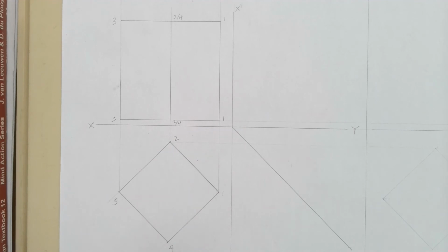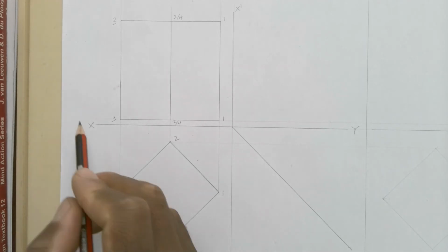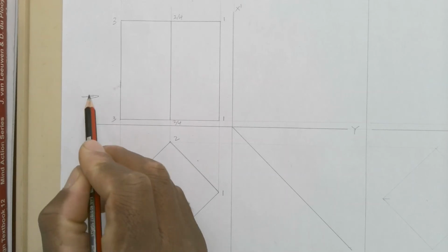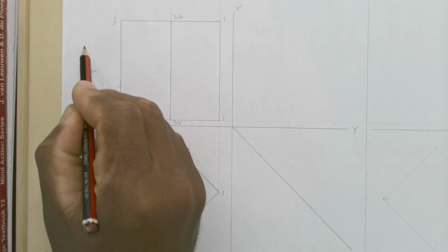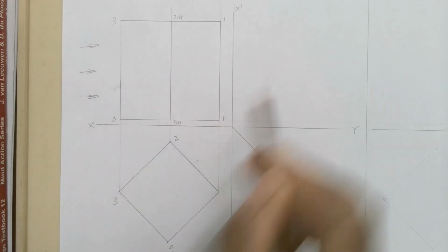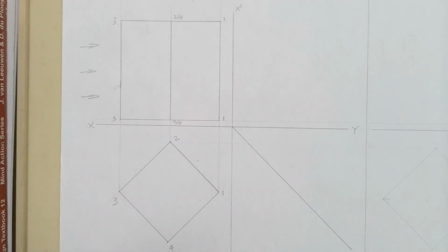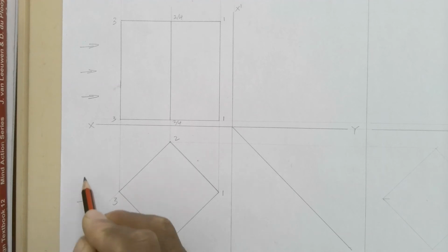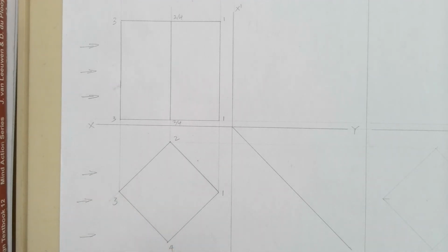Now I need to project the left view. Remember, when we talk about the left view, it means that is the position in which you shall be standing and looking in order to get the left view. Likewise here, this is the position from which you are looking at this object in order to get the left view, which will be drawn on the right hand side.